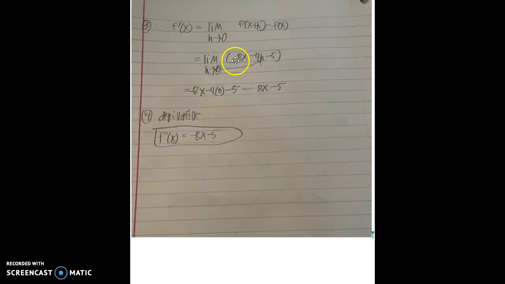Moving on to step 3, we finally plug in our limit, which is 0, into our equation. Since h is our limit, which is 0, we plug that into minus 4h, and we get 0. So that's negative 8x minus 5. That means our f prime of x is negative 8x minus 5, excuse me.